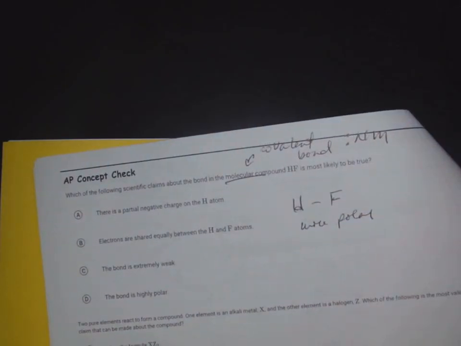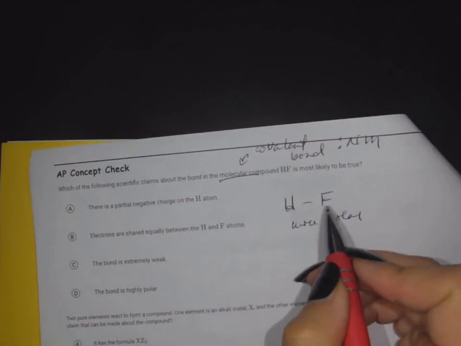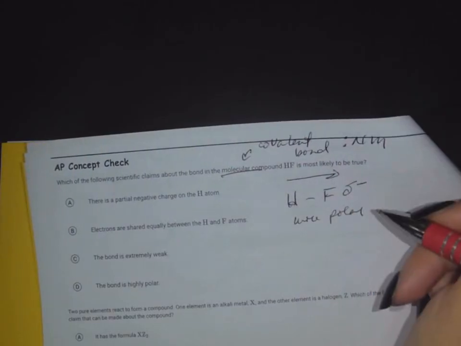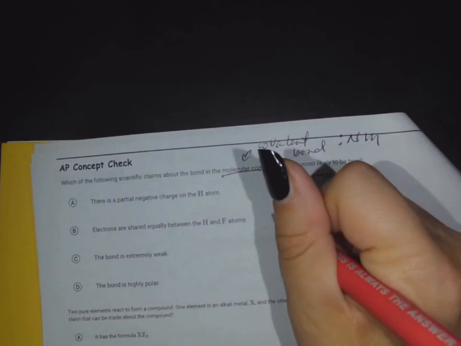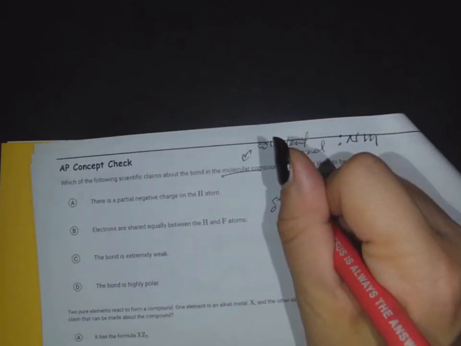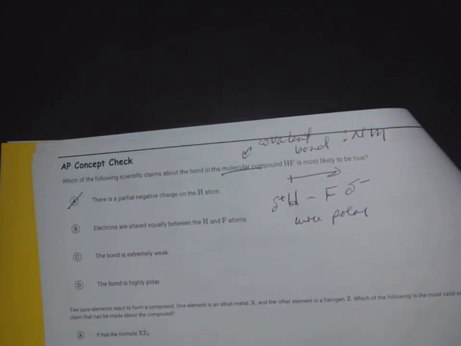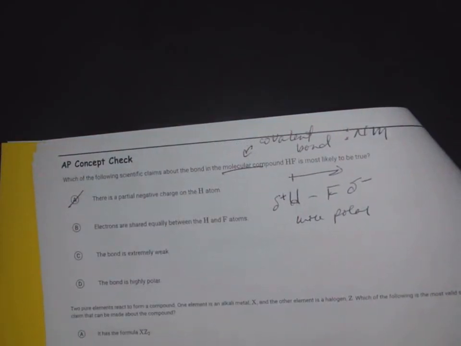Now let's look at our answer options. So which is most likely to be true? A says there is a partial negative charge on the hydrogen. Okay, fluorine is the bully of the periodic table. It's more electronegative, so that means these electrons are going to spend more time with the fluorine. That would make the fluorine the partially negative side because the electrons spend more time over there, and hydrogen is going to be the partially positive side because the electrons spend less time there. So it's not A.